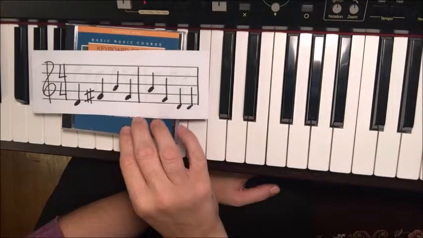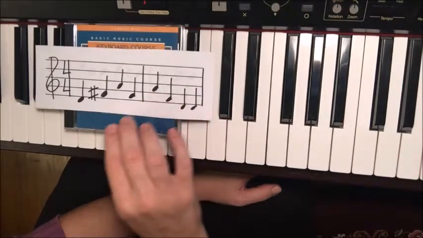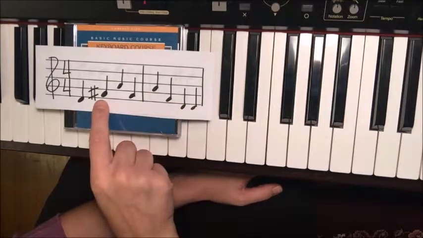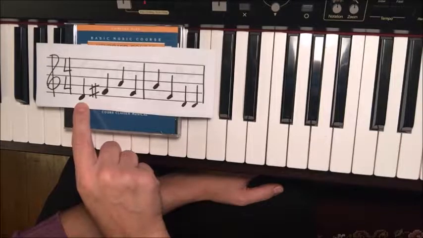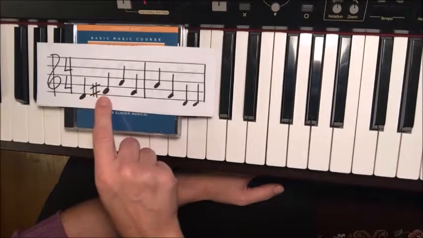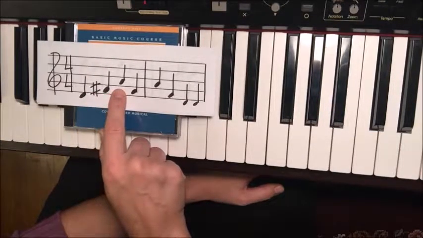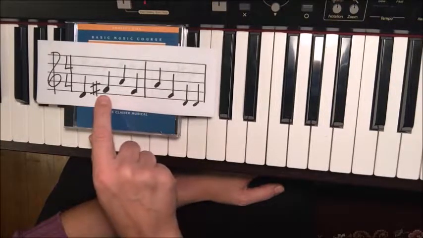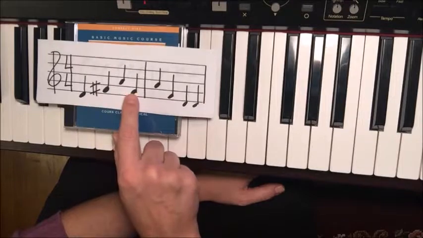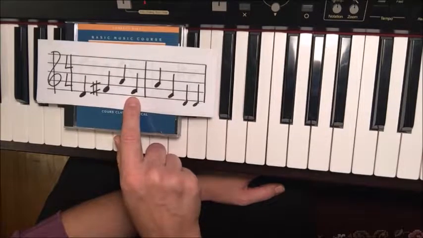Another rule you need to know when it comes to playing accidentals is once a note has been made sharp or flat in a measure, it remains in that state for the entire measure. So here we have the note D and then F sharp, A, and then they want us to play another F in this measure. But because the F has already been sharped in this measure, you will be playing this as an F sharp.